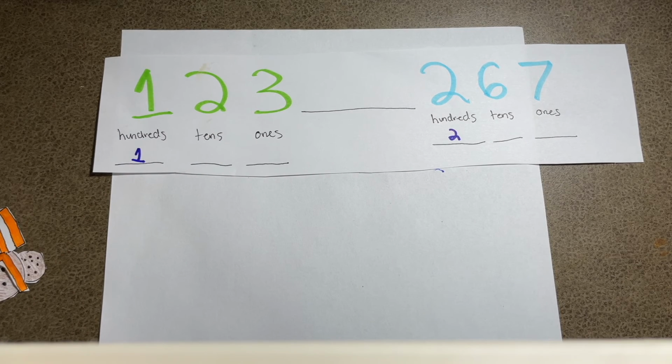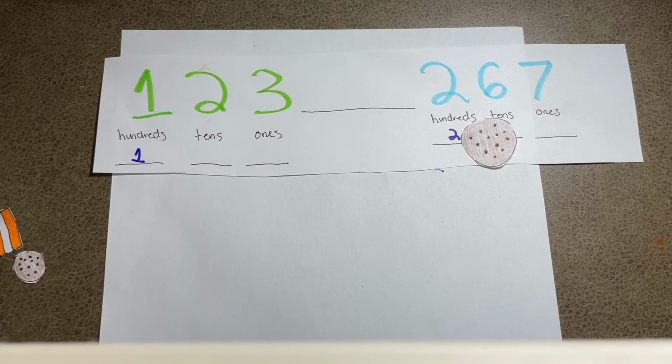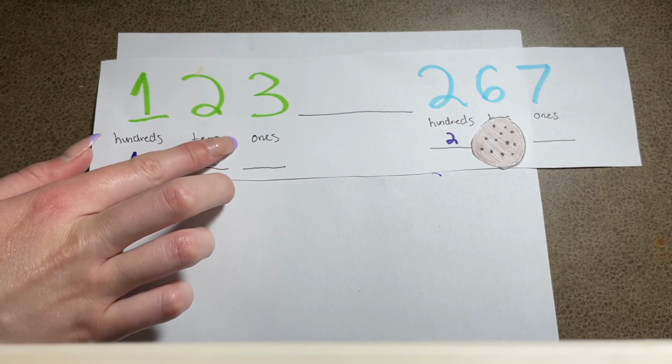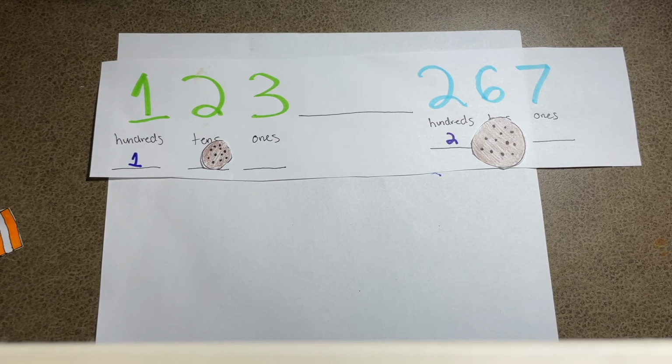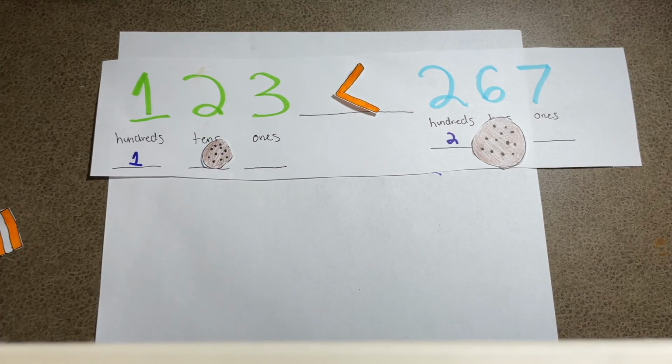So let's figure out which is the bigger cookie. So which one has the big cookie? 267. Good job. Which one has the smaller cookie? 123. Good job. Which way do we want our mouth facing? Towards 267. Perfect. Great job.